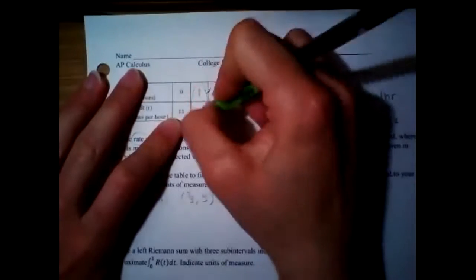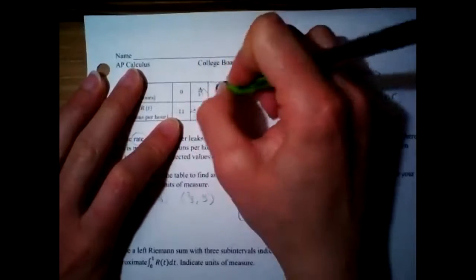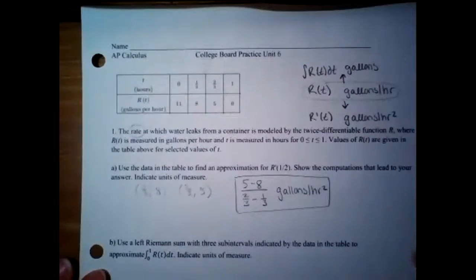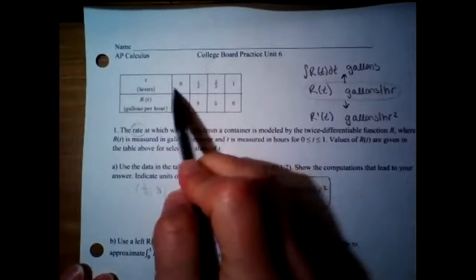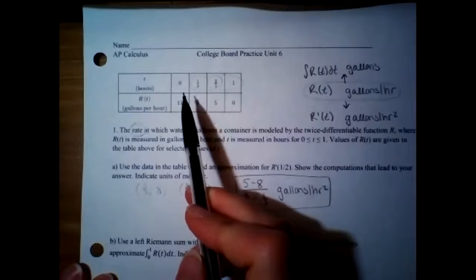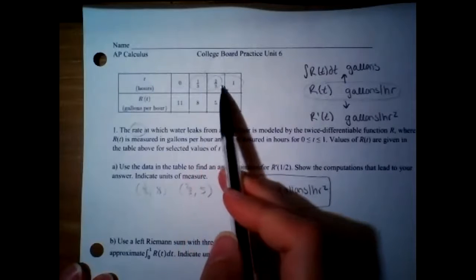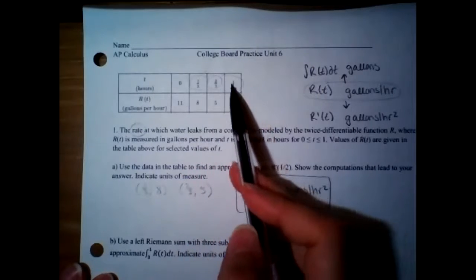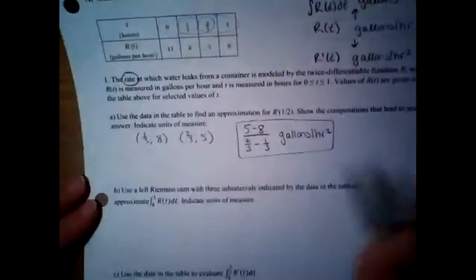When we do an integral, we're approximating an integral because it's a Riemann sum. Our units are going to be gallons. Now, these are your 3 subintervals. You can do them all separately if you want, but we can actually write it in factored form because the subintervals are uniform. It's counting by a third: 0, a third, 2/3, 1. So I'm going to put 1/3 out front.